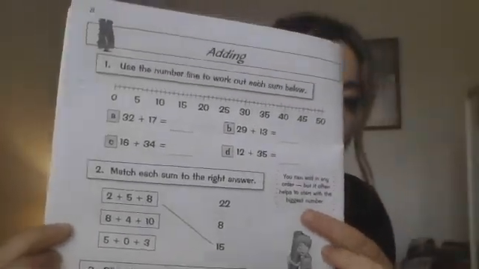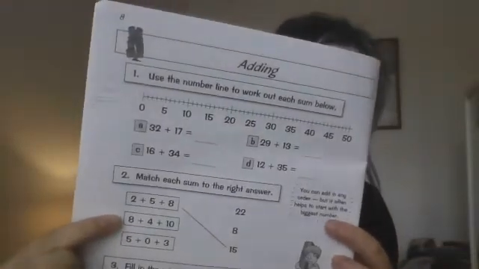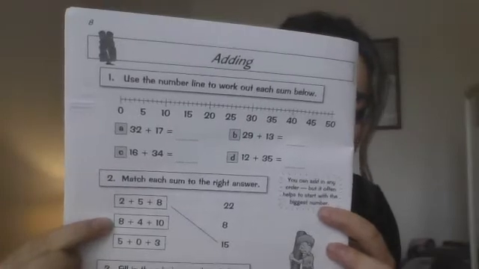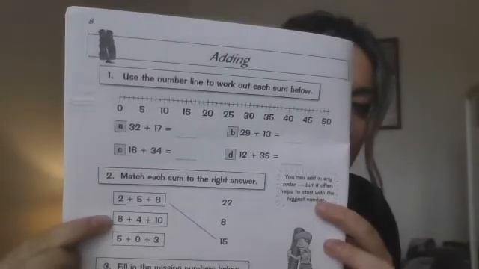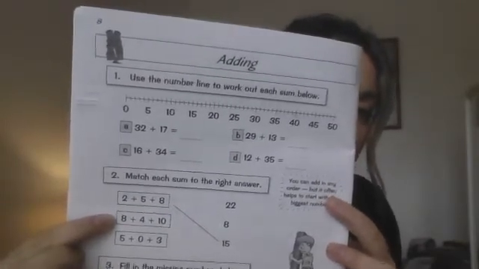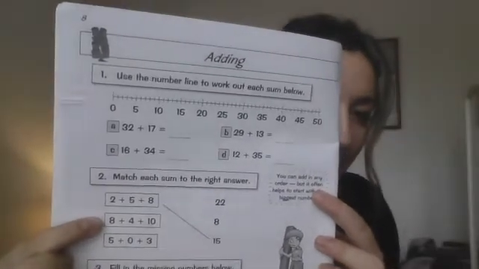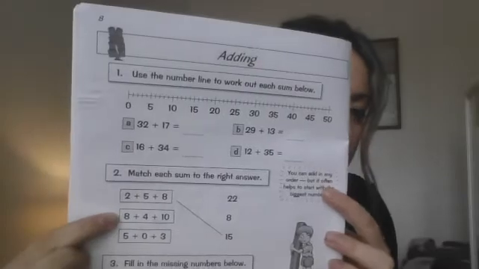Let's have a look at the next one down. We've got 8 add 4 add 10. If I'm going to use my tip to start with the biggest number, I'm going to start with 10. I'm going to do 10 add 4.